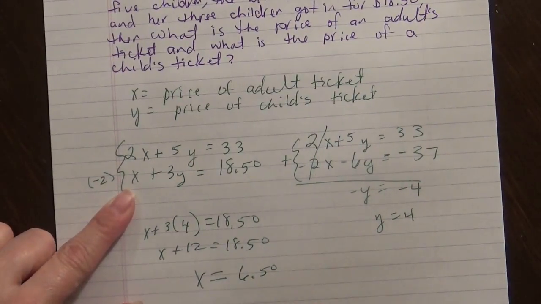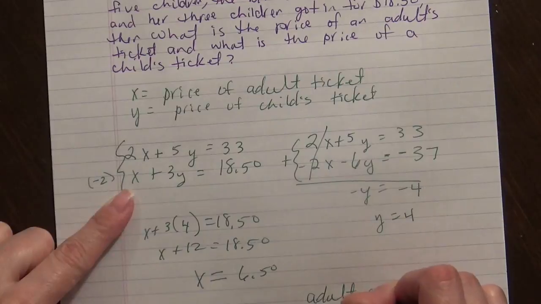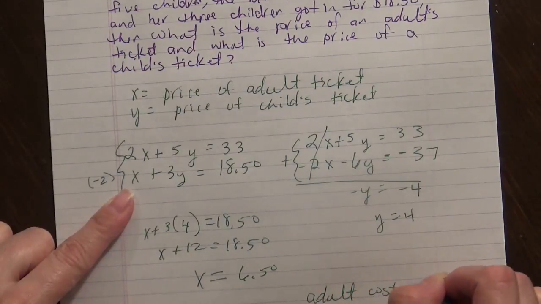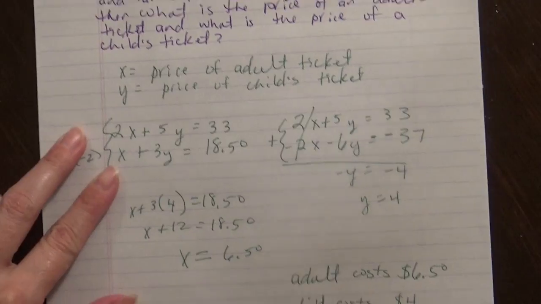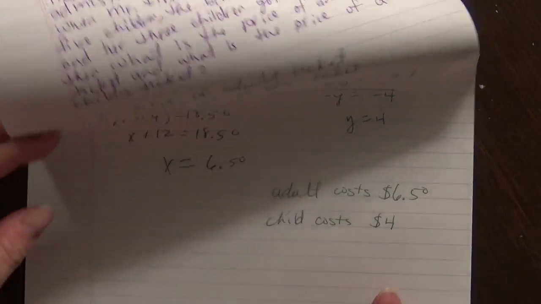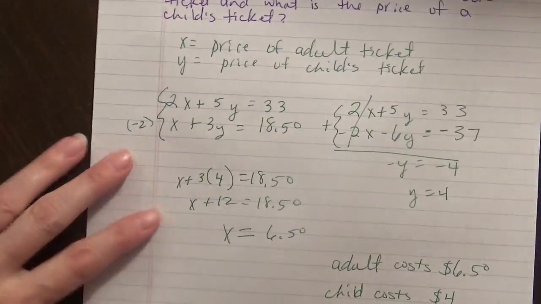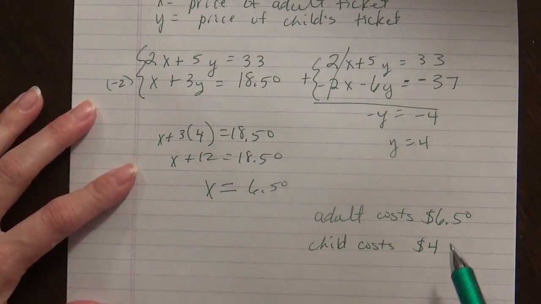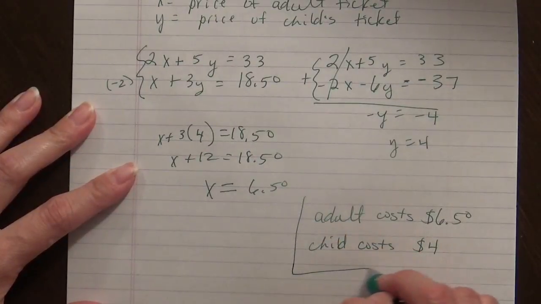So that tells me that the adult ticket costs $6.50 and the child's ticket is $4. And I apologize that that's not showing up. So here's my work, and then my answer, the adult ticket was $6.50 and the child ticket was $4.